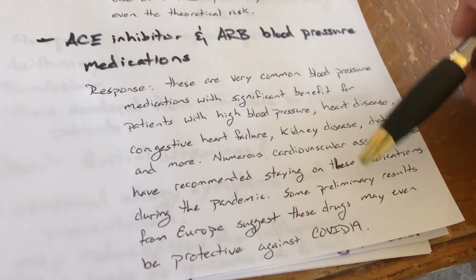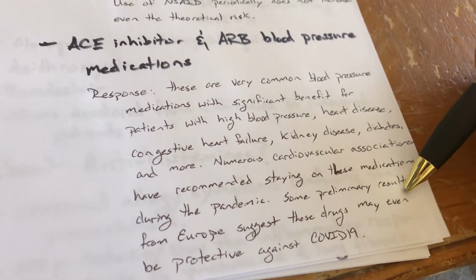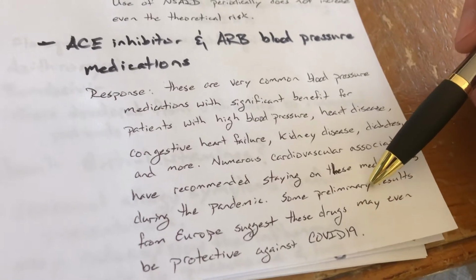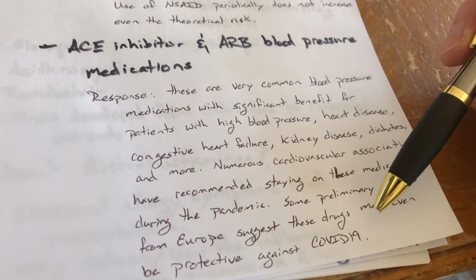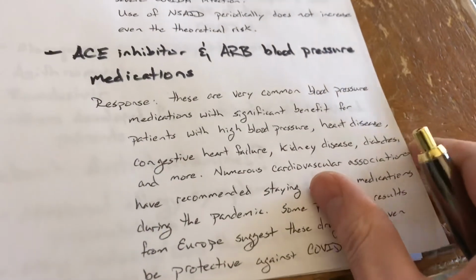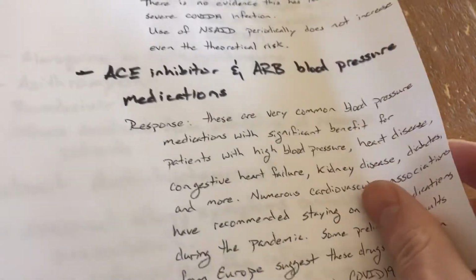And in fact, interestingly enough, there's some preliminary evidence from Europe suggesting that people who are on these medications may actually derive some kind of benefit. But that's early data and has not yet been peer-reviewed.